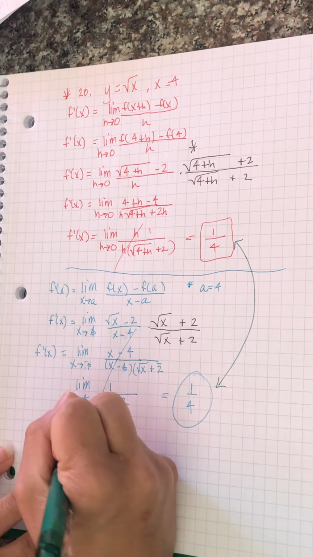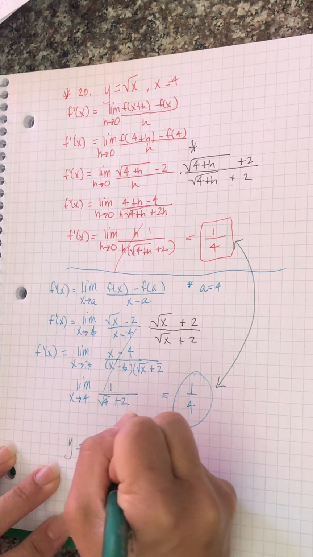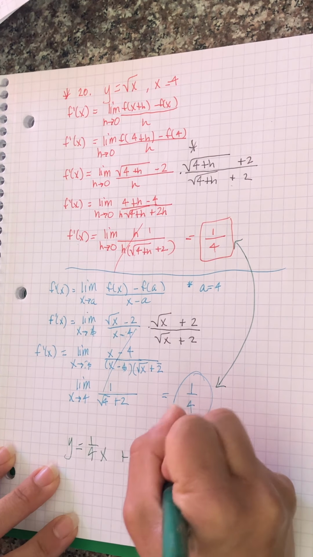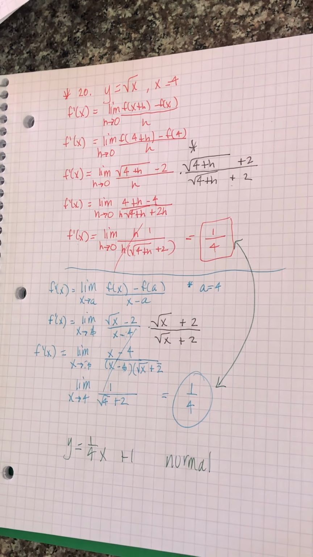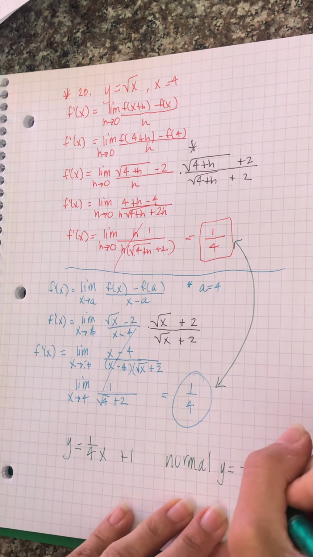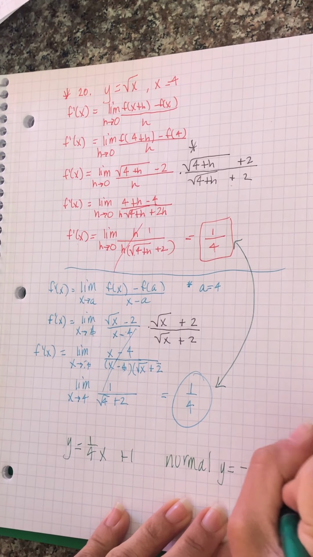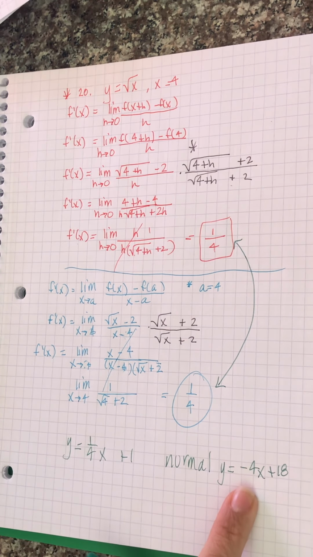Just so you know, the equation of the tangent is 1/4 x plus 1, and the equation of the normal is negative 4x plus 18. Tangent 1/4, opposite reciprocal, negative 4x. So plug in and you should get those same answers. In the next video, I'm going to be talking about finding the graph of a derivative from its function.